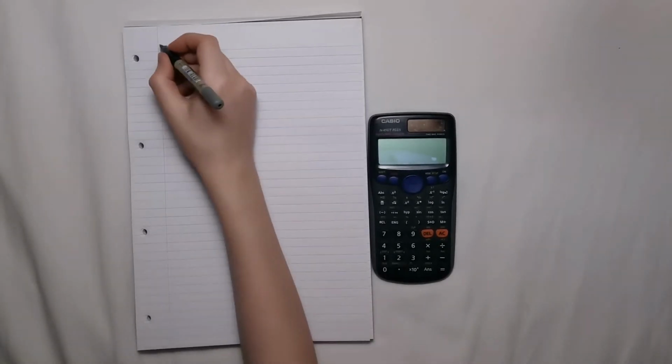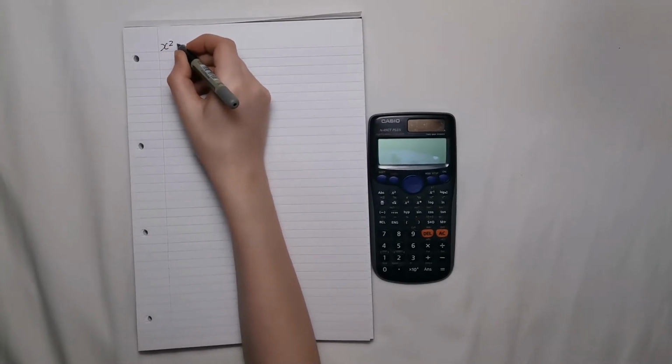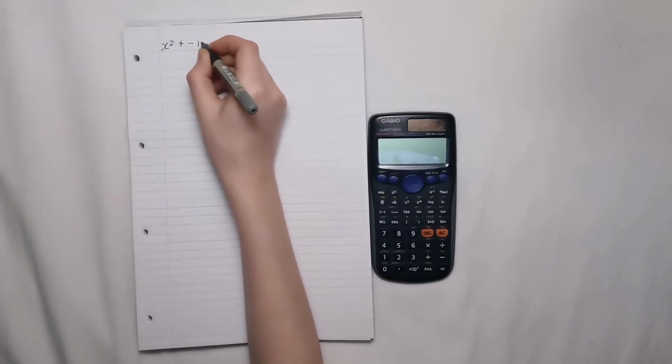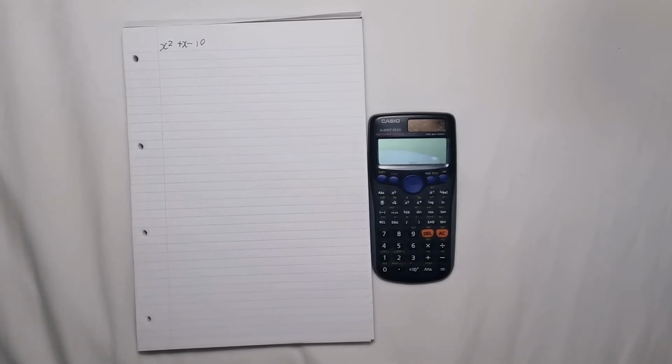So, last time we worked out the graph of the equation x squared plus 6x plus 8. This time we're going to be working out the graph for the equation x squared plus x minus 10. Got to write in the x. So, first things first. Step 1.